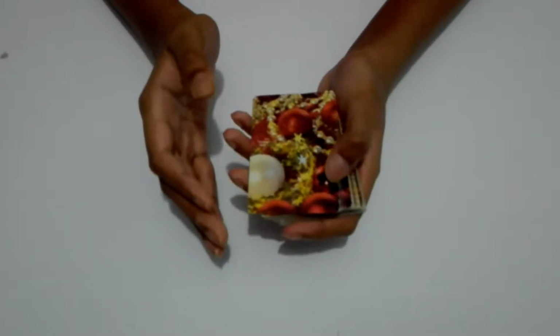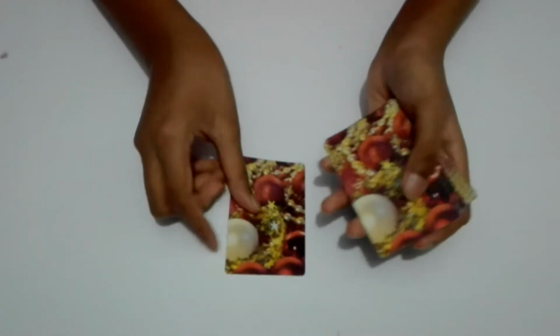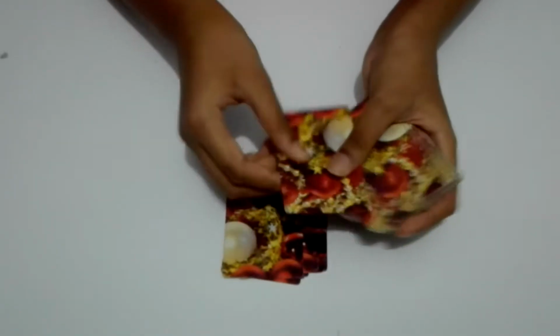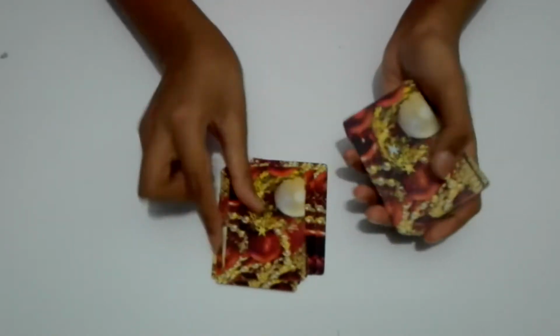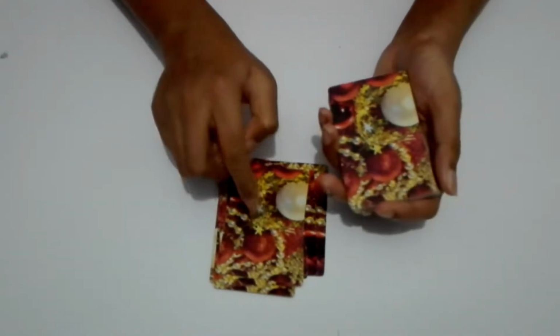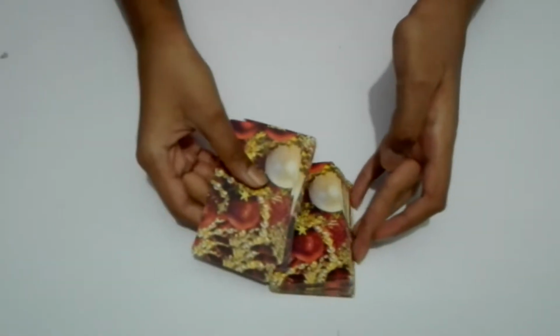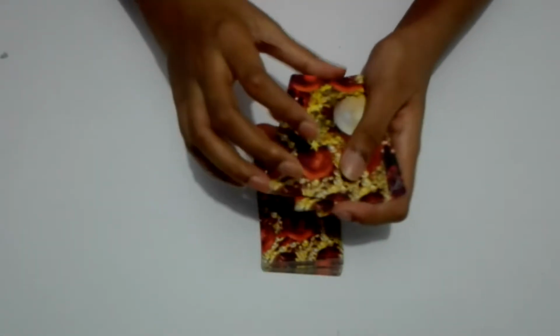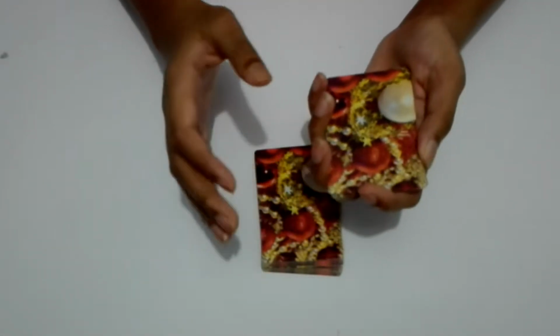So what I'm going to do now is deal 12 cards on the table. So 1, 2, 3, 4, 5, 6, 7, 8, 9, 10, 11, 12. Just like that, I have 12 cards now. So I'm going to pick these up and put the rest of the deck on the table. Then I'm going to deal the sum of the digits back onto the deck.